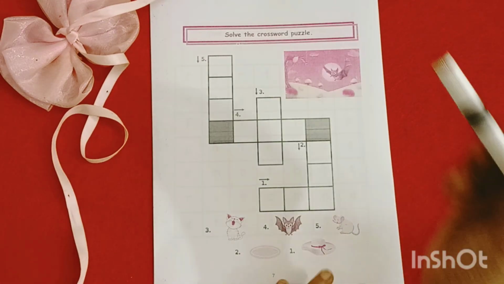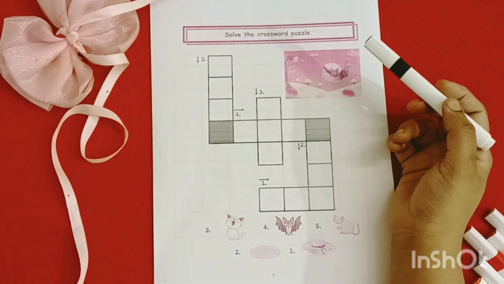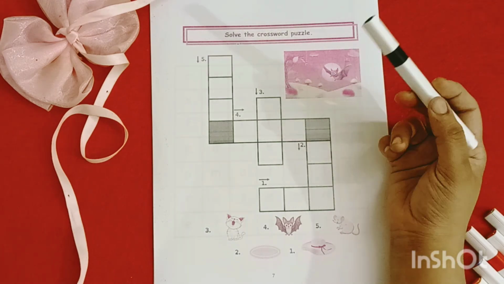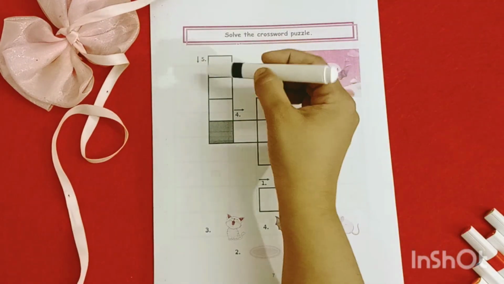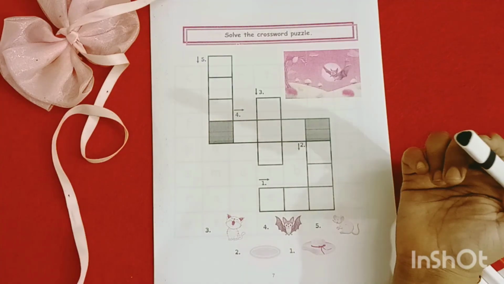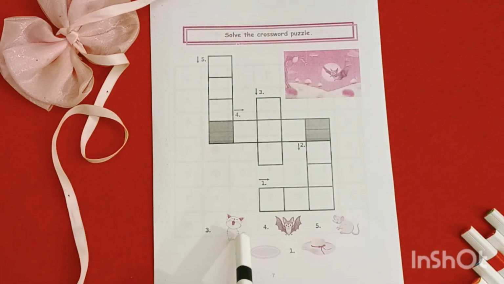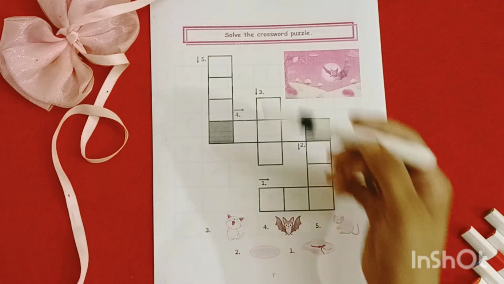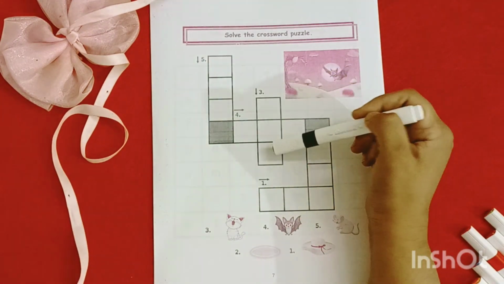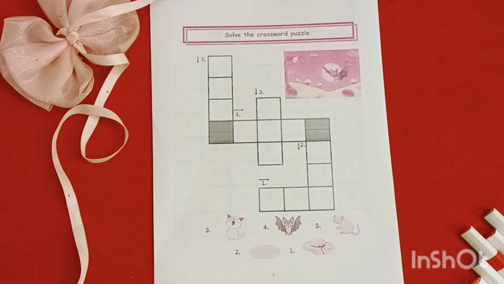This is a crossword puzzle. Do you know what a crossword puzzle is? A crossword puzzle is one in which we have to write some words along the vertical columns or the horizontal columns. So here some pictures are given. For example, there is a picture of a cat, a bat, a rat, a mat, and a hat. So here we have to find where these pictures and words will go in the crossword puzzle.